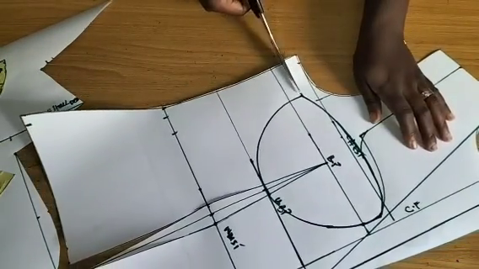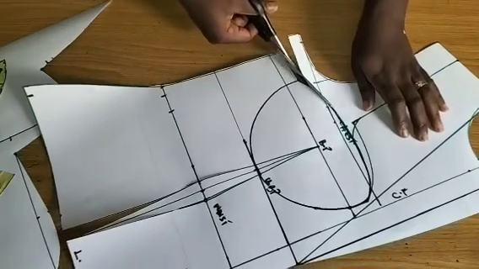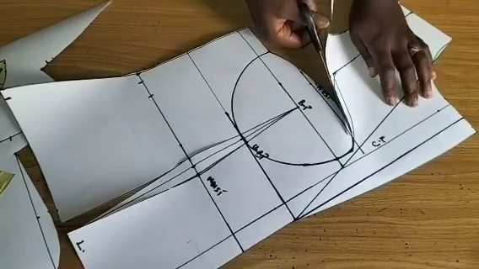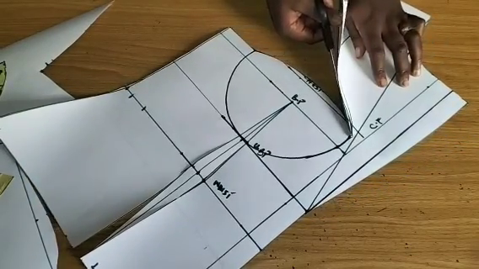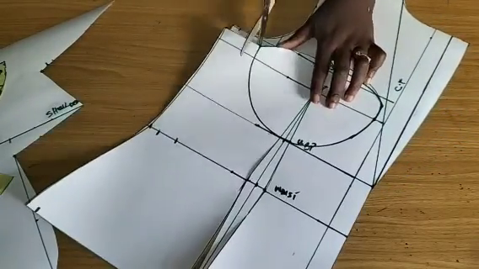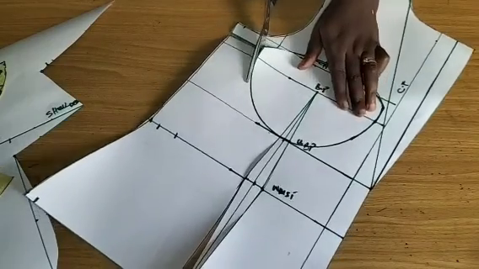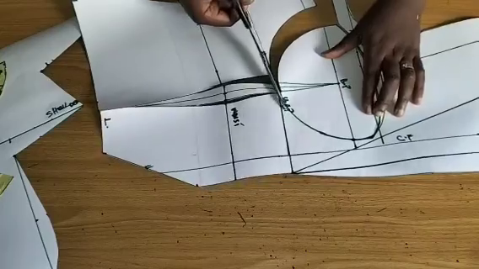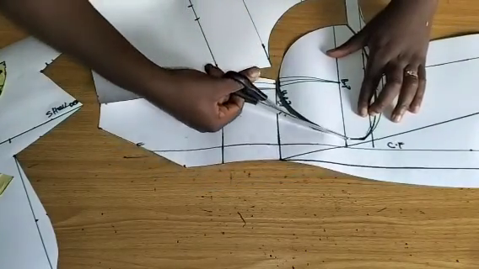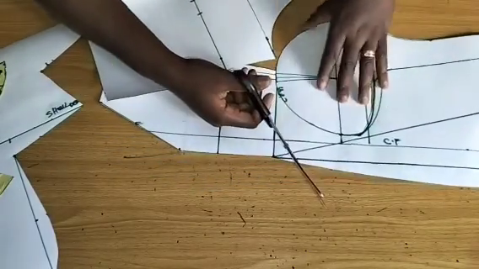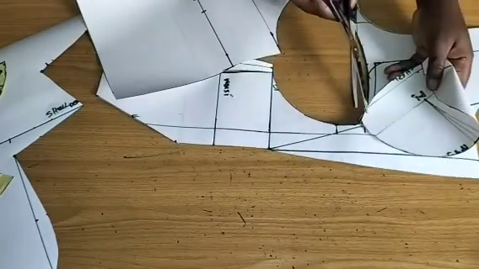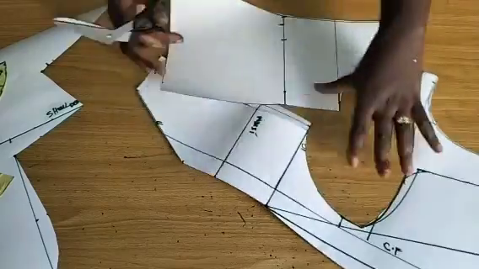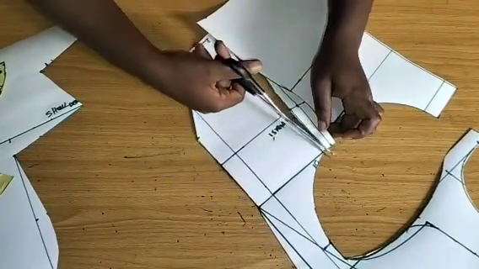Note that we have already traced it out. So I'm going to cut into the keyhole to where I have my jacket. What I'm basically doing is cutting this out and taking it off to replace the parts we just made using our masking tape and bra cup. So I'll throw this away. I don't need it in this pattern. I'll also take off the darts.